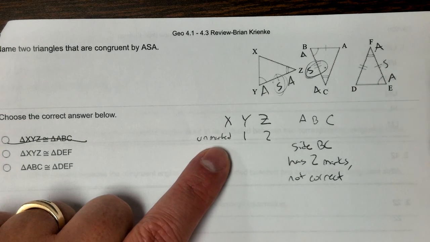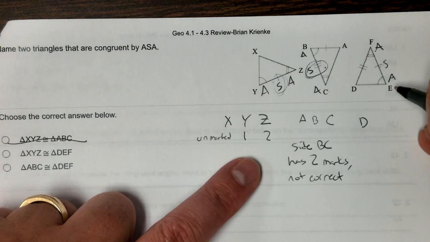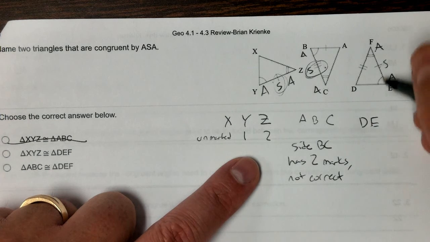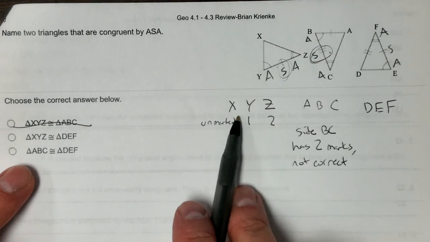The unmarked is D, the one or single mark is E, and then the last one is F. So X, Y, Z to D, E, F.